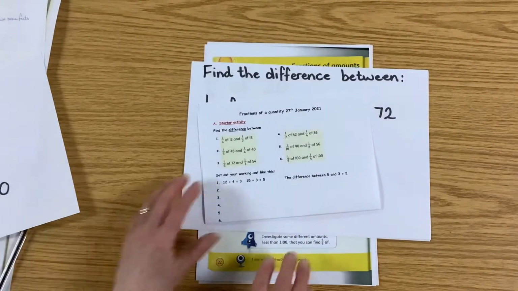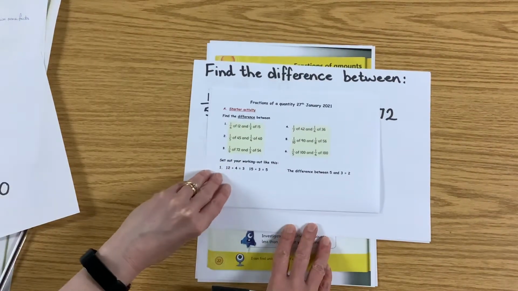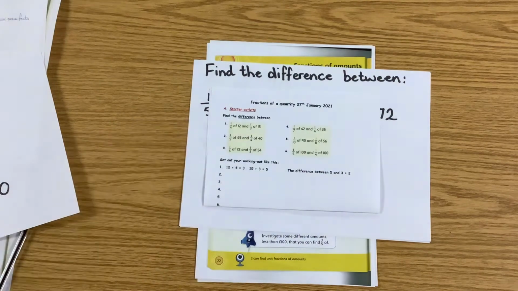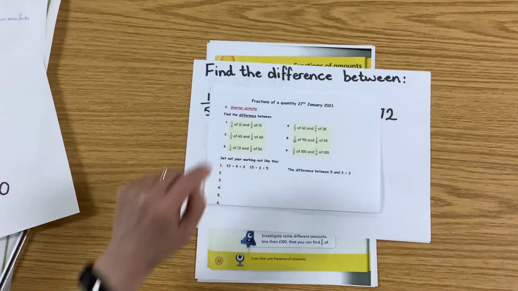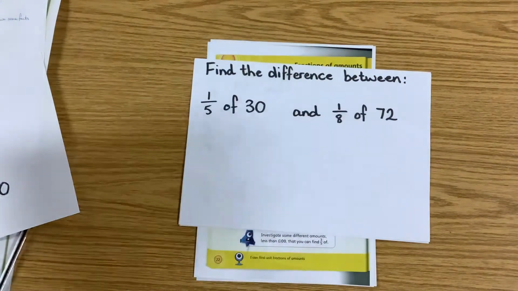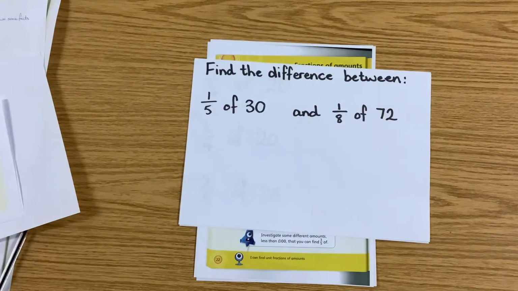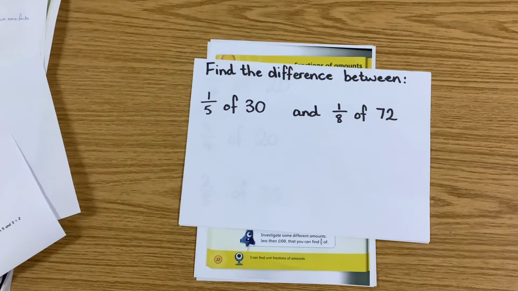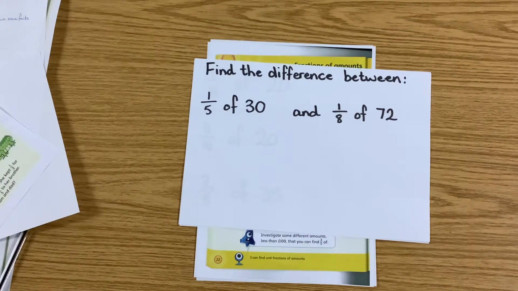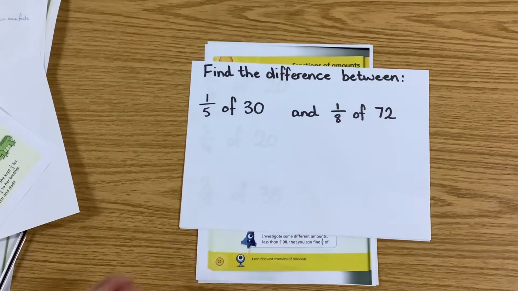Now, for your first activity today, you are going to begin with your starter activity to download. And it looks a bit like this. Now, your first question says, find the difference between 1/5 of 30 and 1/8 of 72. This is an example we're going to do together. So this is just like the work you've got on your page.